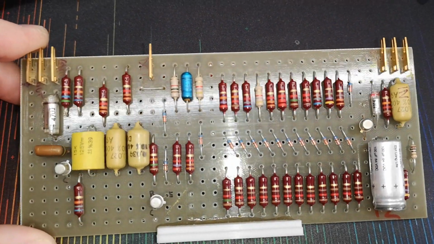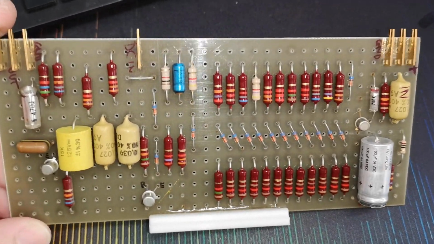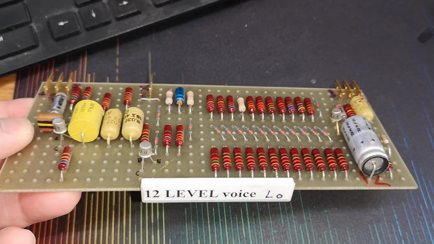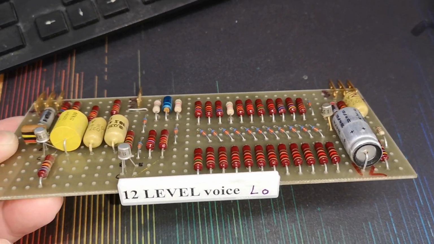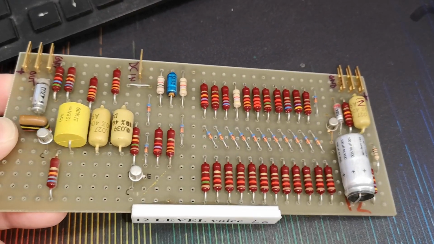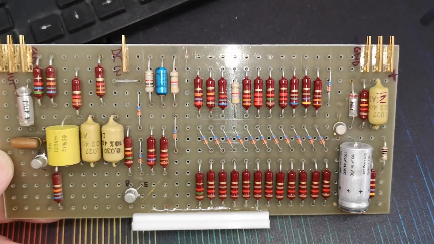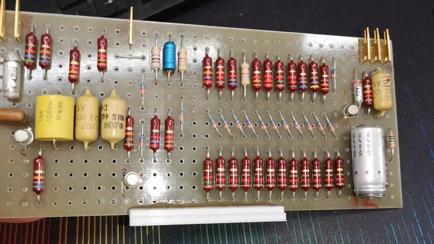I want to show you some of the other modules that are really cool designed. That'll be one of the 4 level units. I think you already got the idea, right?